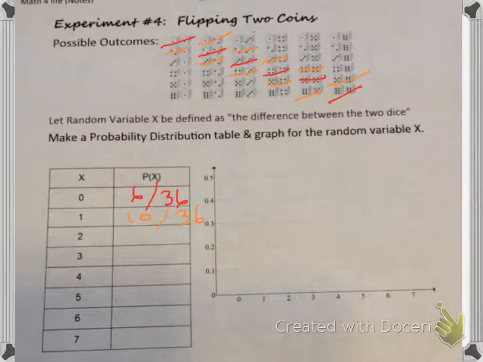Now I need to go to my next one and find the ones that will subtract to give me a value of 2. So 3 and 1, 2 and 4, 5 and 3, 6 and 4. Also 1 and 3 over here on the same column. It looks like we're going to get 2 all the way down. So I have 8 out of 36.